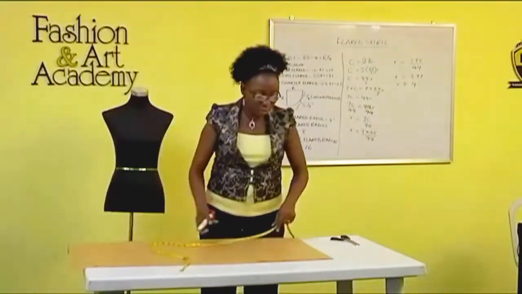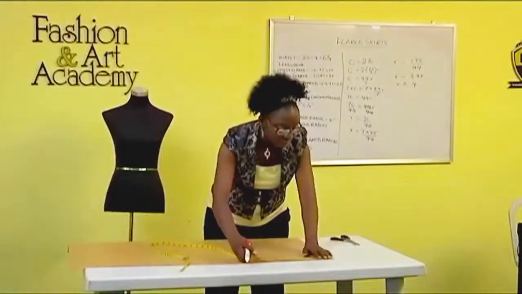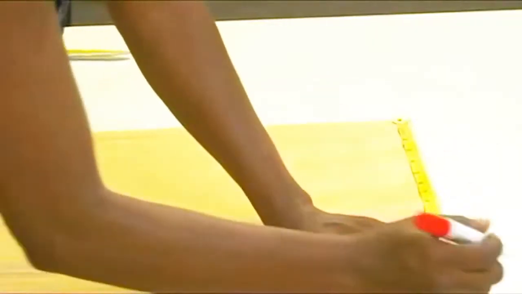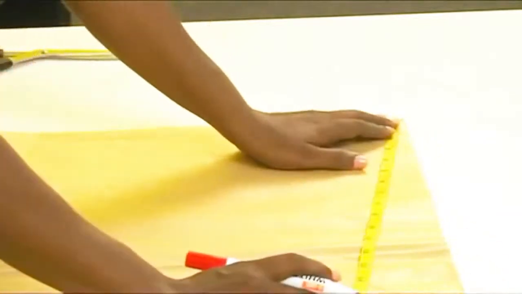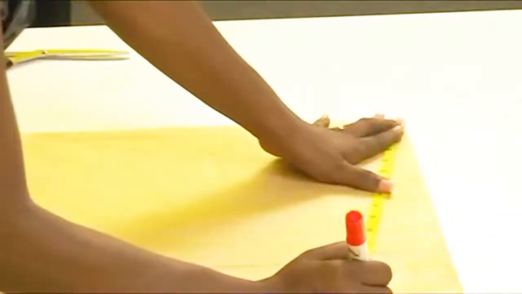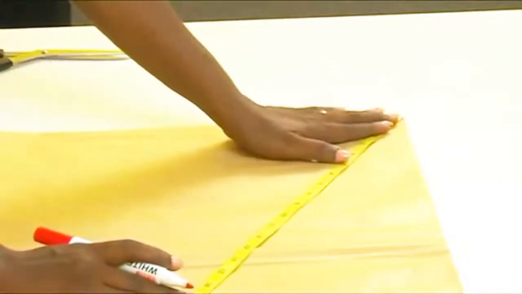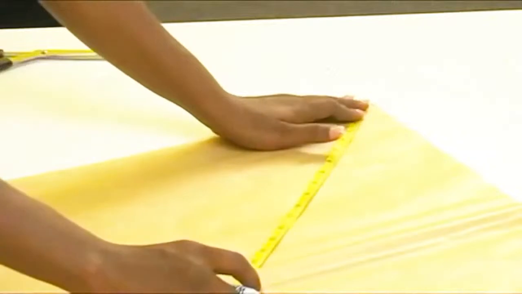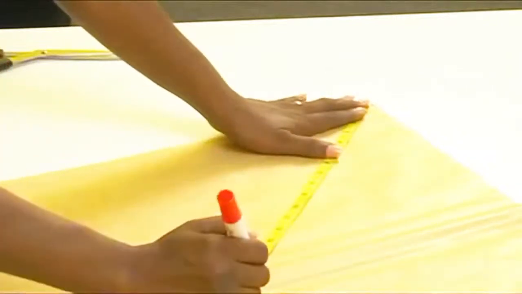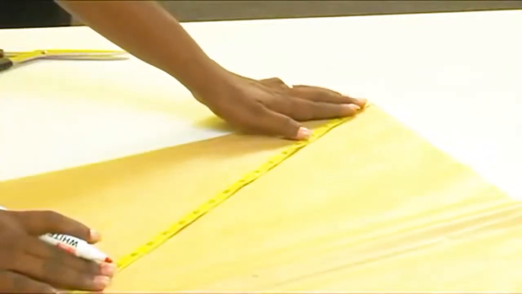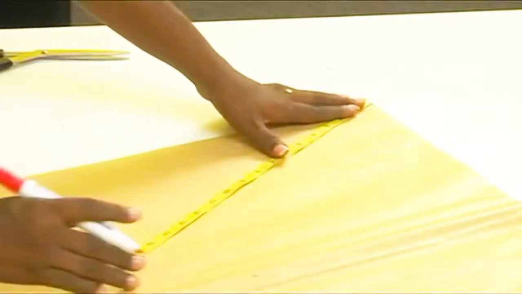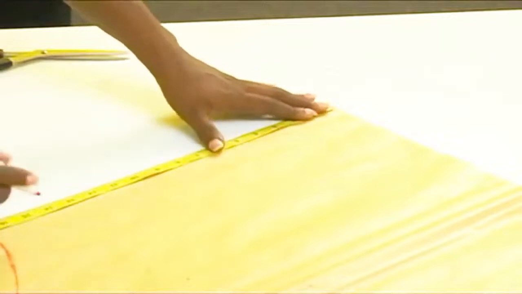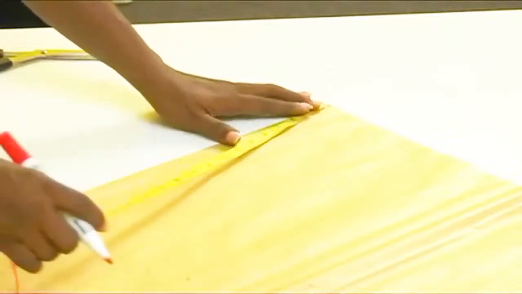So what I need to do is just mark out 16 inches here. Same way I did the others, just mark it out 16 inches like that. Let's see whether we can get that. Okay, yes, we should be able to get that out here. Very close to our semi-flared radius.